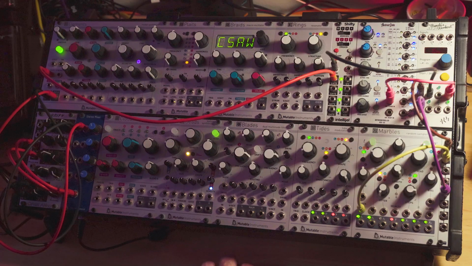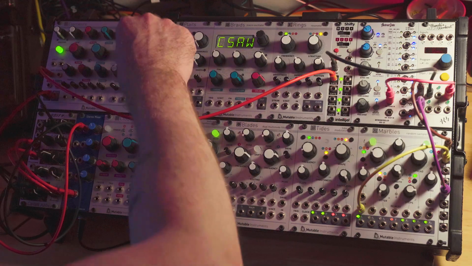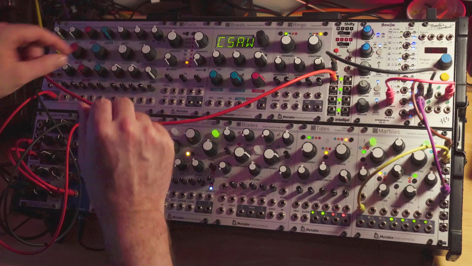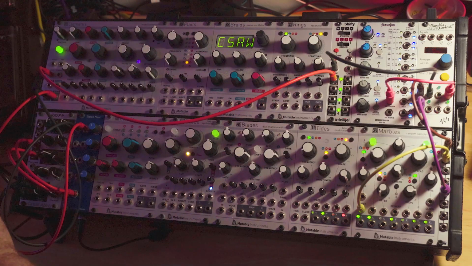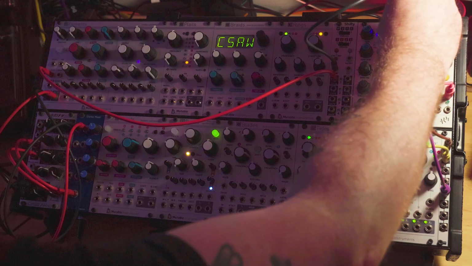Good old Elements. So Elements is a really interesting device. It is modal synthesis. As you can hear, it just can do some really interesting sounds. I'm actually not going to use this. I'm going to use this.